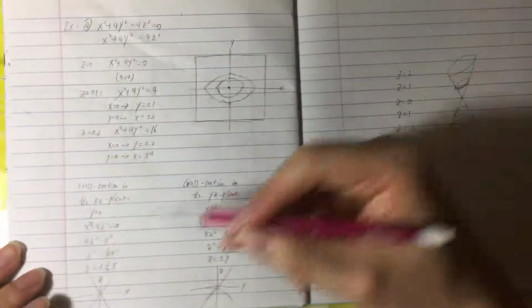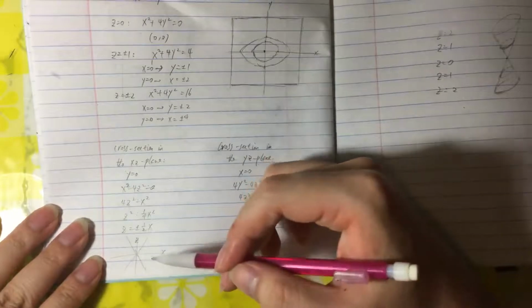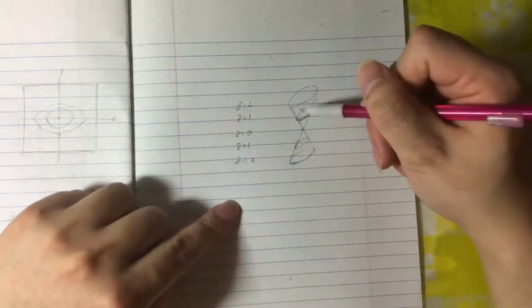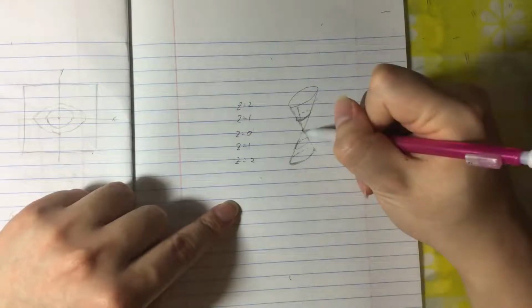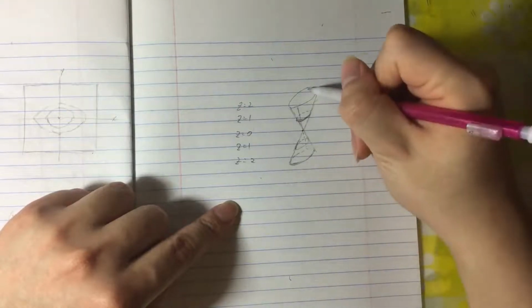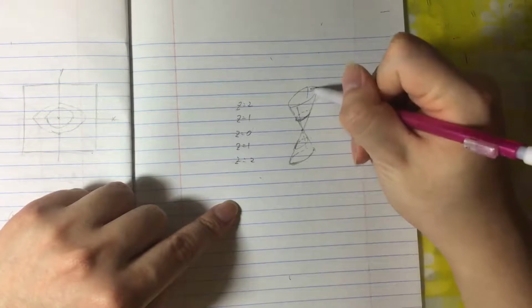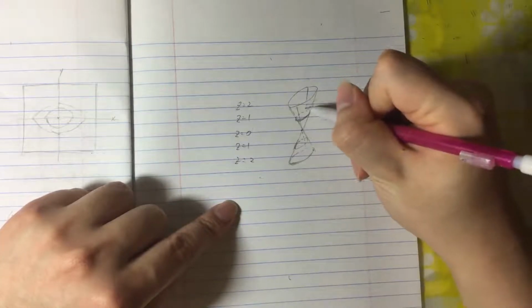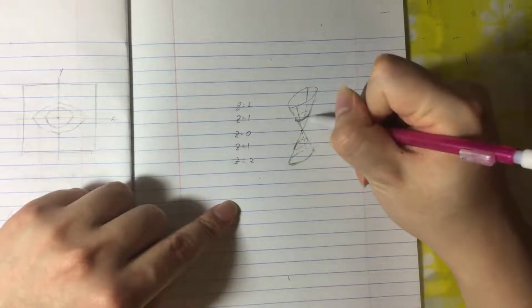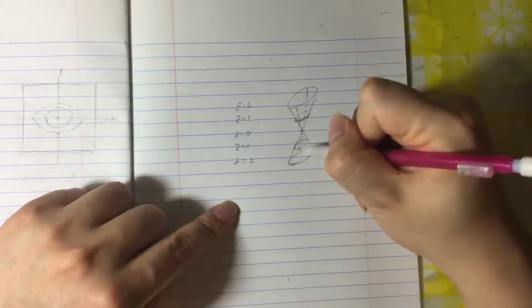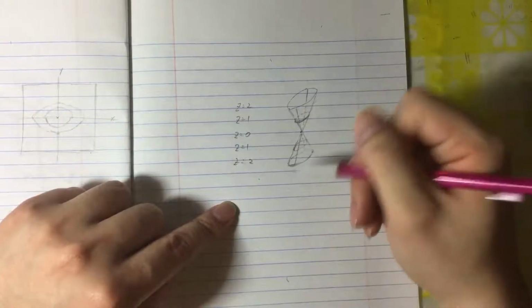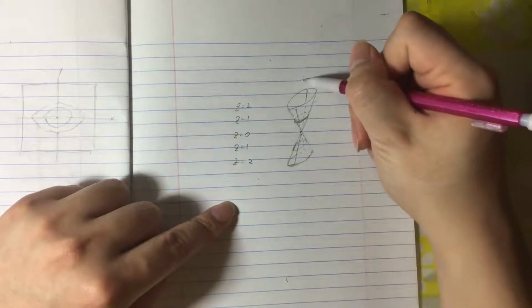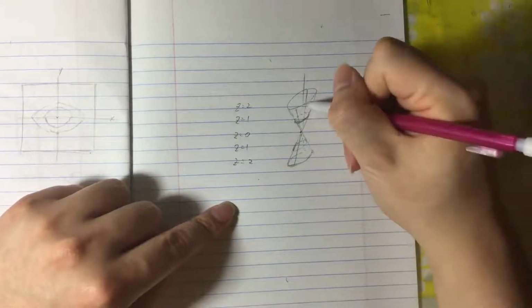For the cross section in the xz plane, the graph is also two straight lines. That's the cross section in the xz plane. This is the z-axis.